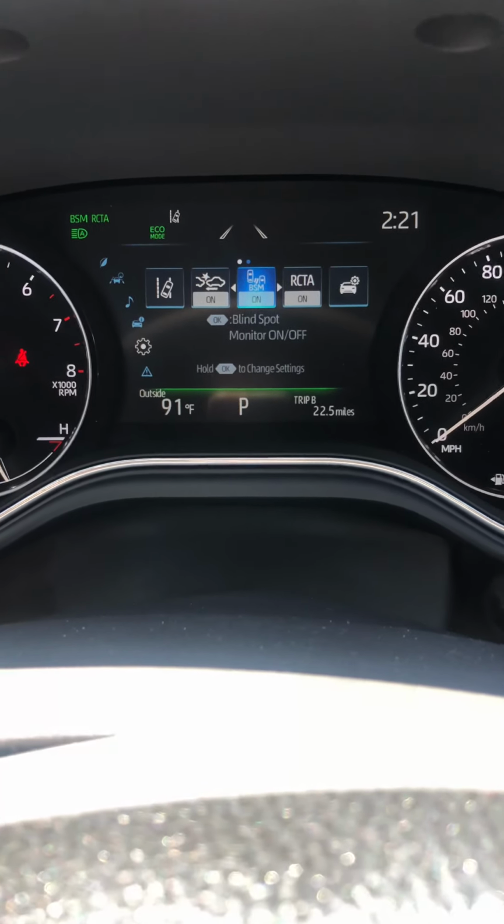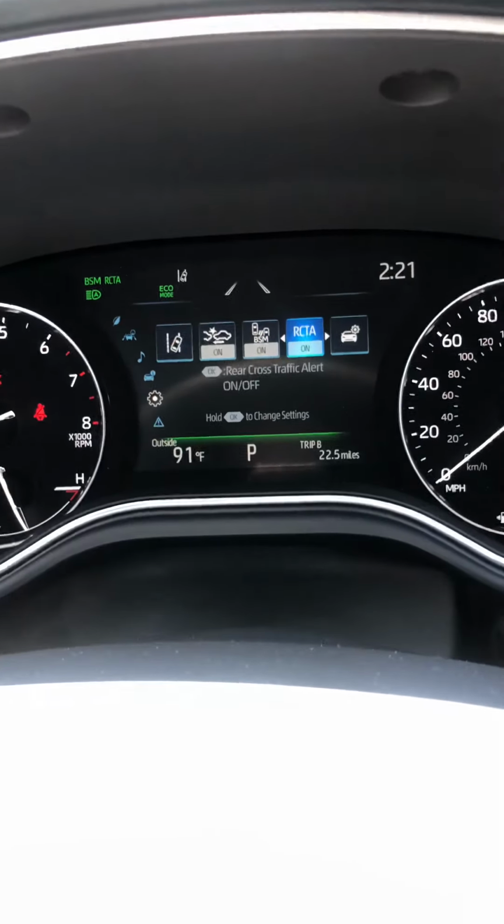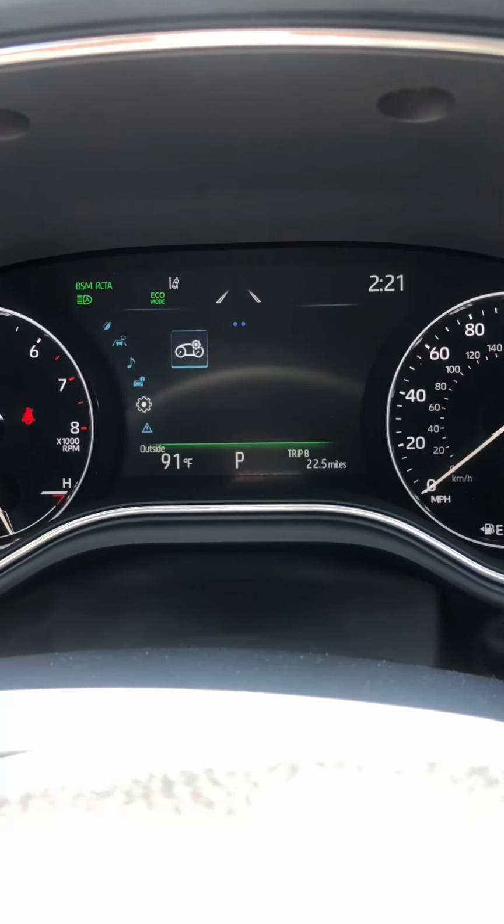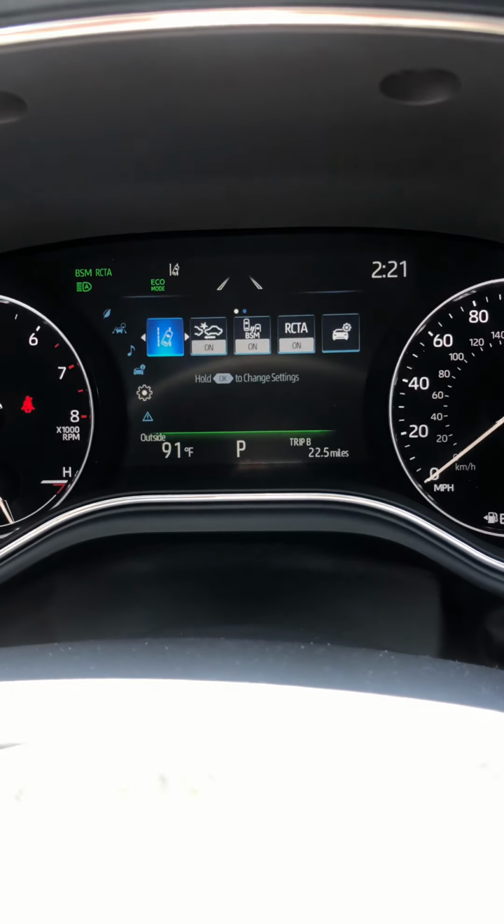Over here is your BSM. So you can see right there, it lights up in the corner of the mirror when somebody's in your blind spot. There's that RCTA, the beeping when you back up. And then you have other vehicle settings like language, units, drive information. Now we're back at the beginning.